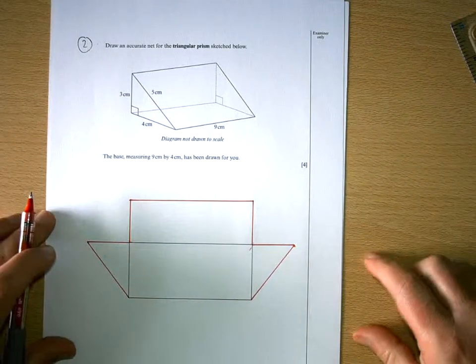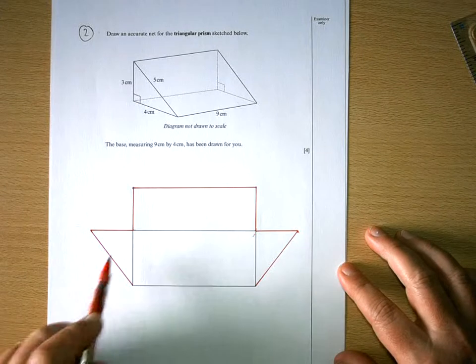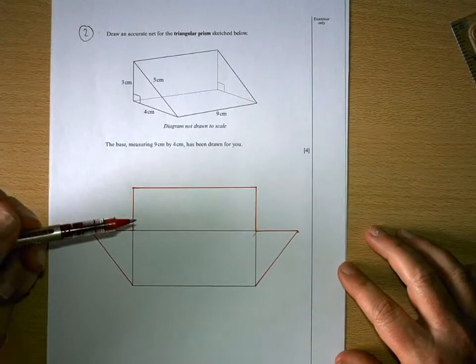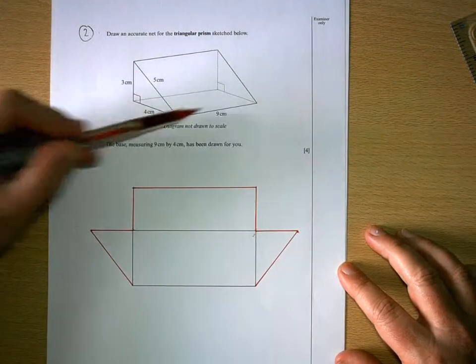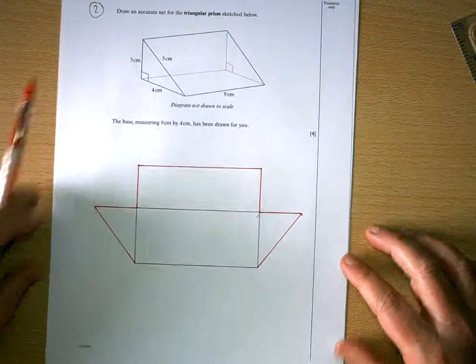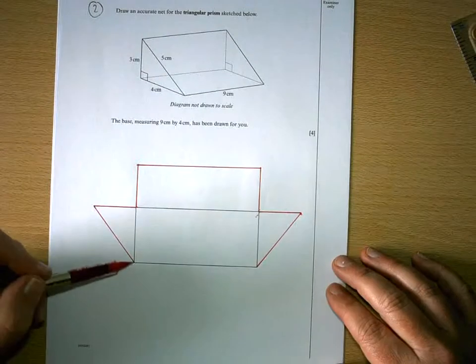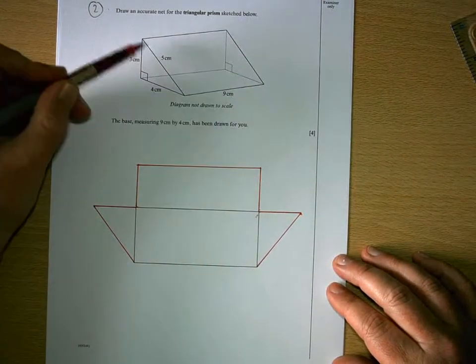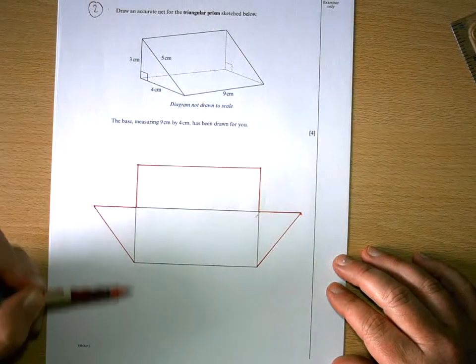So if you imagine folding that up now, you've got the base, you get the two sides and the back. So the last thing we need is this diagonal surface here, and the most room to fit that in would be beneath here. So what we need now is a 5 centimeter side coming down here.